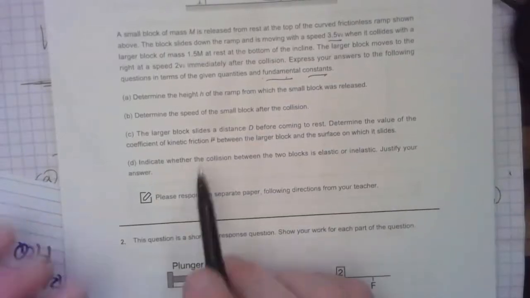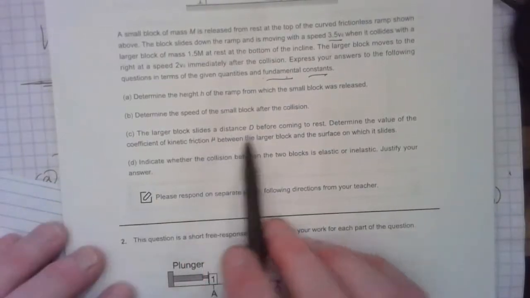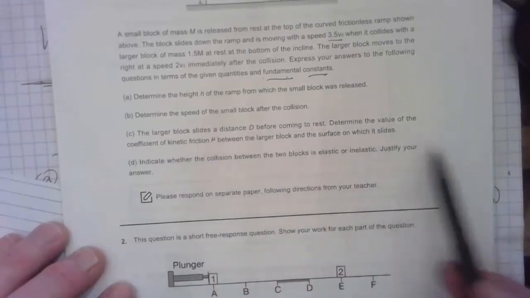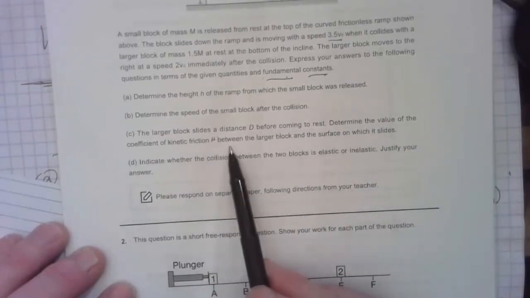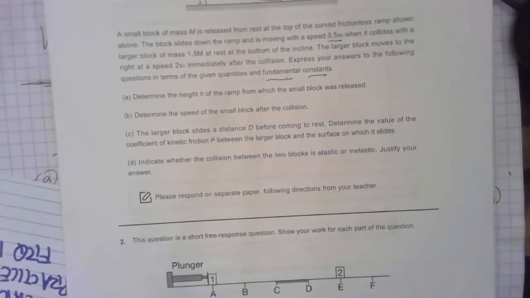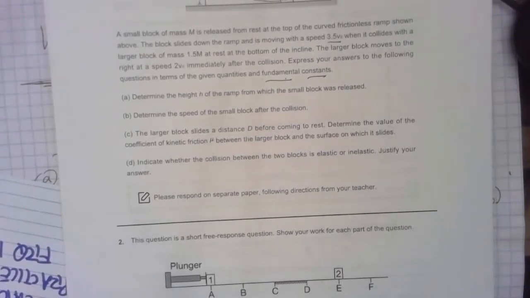Next, it says the larger block slides a distance d before coming to rest. Determine the value of the coefficient of kinetic friction mu between the larger block and the surface on which it slides. Okay, so then they switch gears completely. Momentum is now gone, and you are squarely in the realm of forces and energy. In fact, energy then forces.